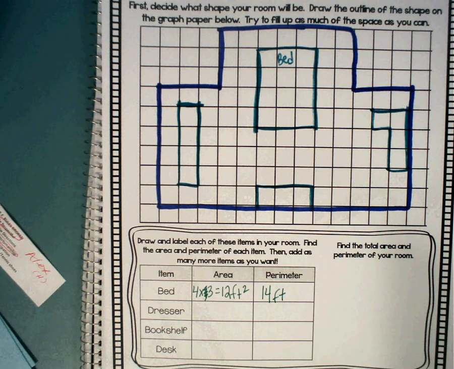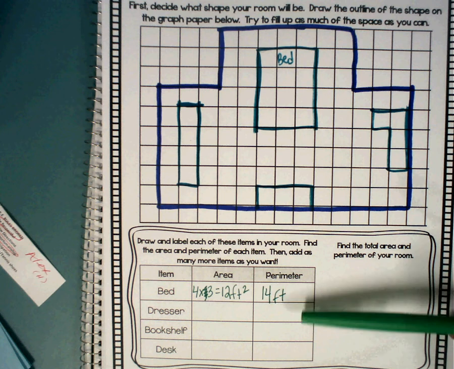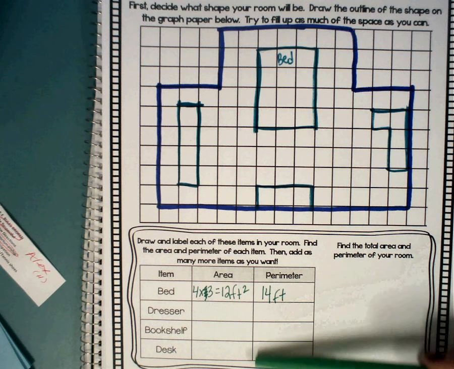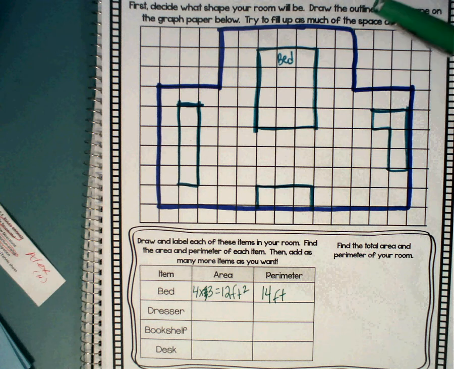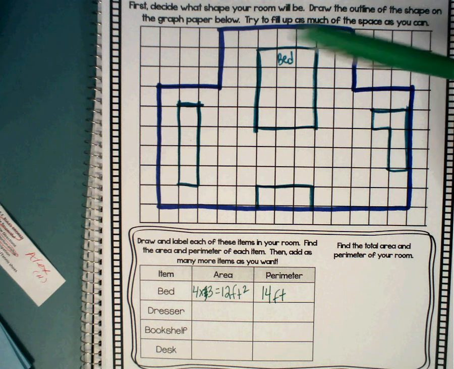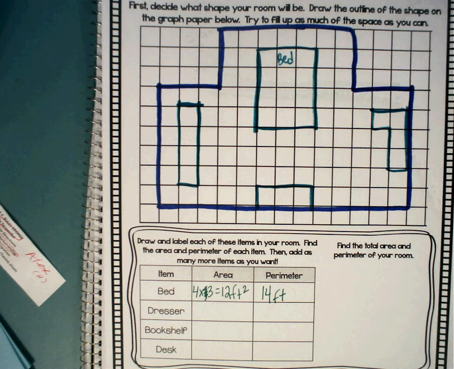Remember, with perimeter, we just have one dimension. We don't have feet squared or anything. So that's what you're going to continue to do for all of your other items in the room. And then you're going to find the total area and perimeter of your room. So you need to do this. If you choose to do a wonky shape like me, you're going to need to follow, well, actually, we haven't talked about that yet. Just count all of the boxes if you want to do it that way. Or you can count how many are in one row and then count the rows and then multiply from there.